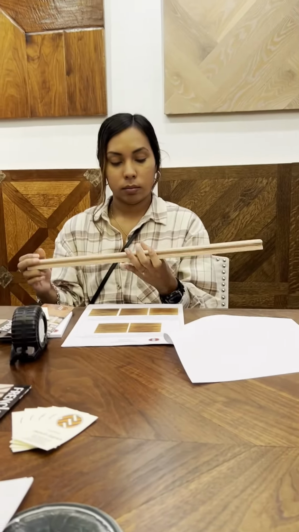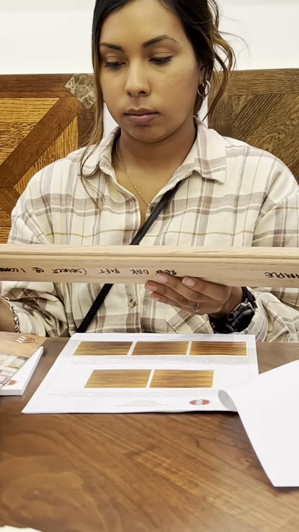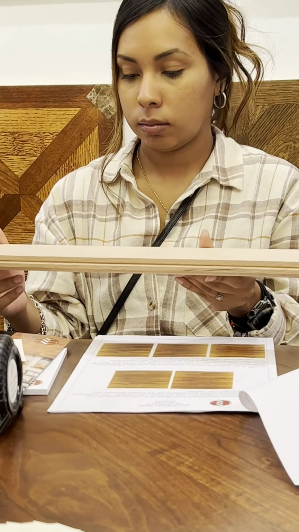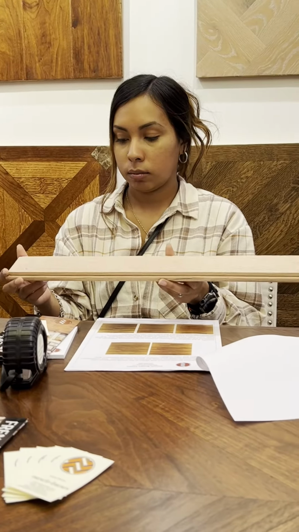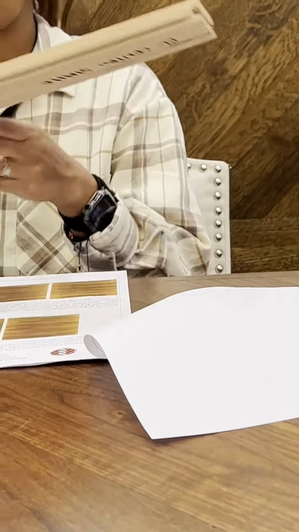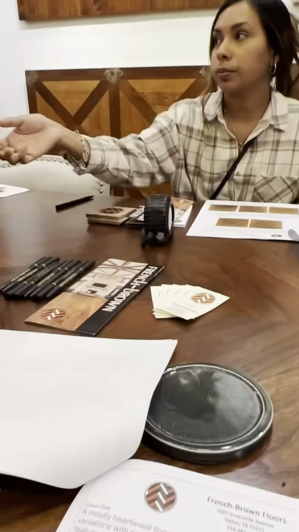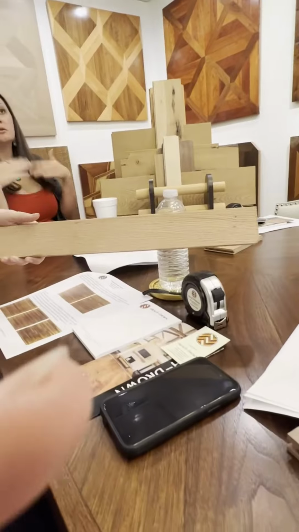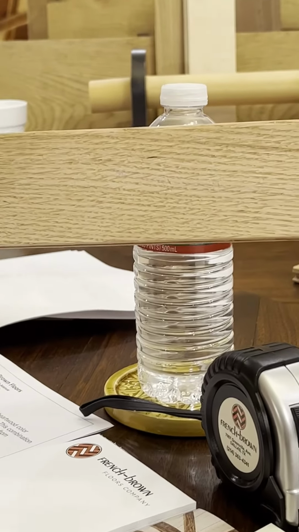That's probably select or select and better, but you see it does have a couple of little pinhole knots at the bottom. That would probably be allowed within a select floor, but just not in a large quantity. They're going to limit the amount of that it has. If it has a lot of those types of things, it's probably going to be the next grade down. Correct, the more imperfections, the lower the grade.